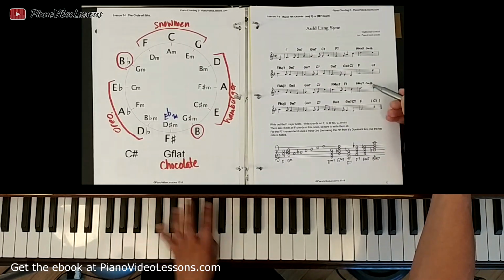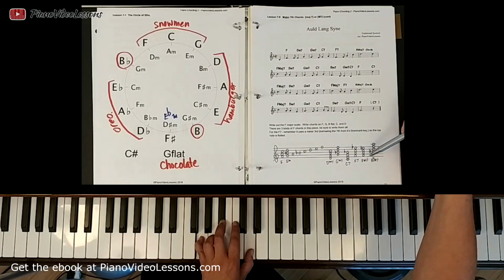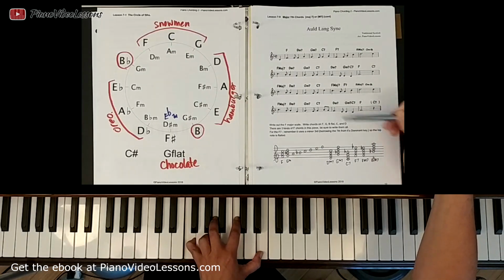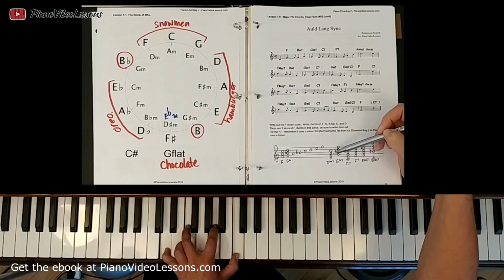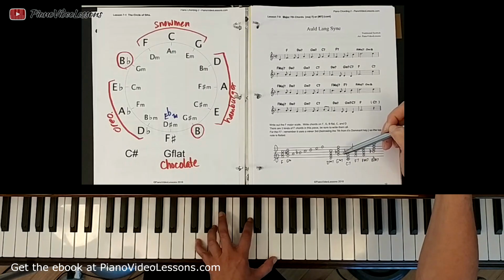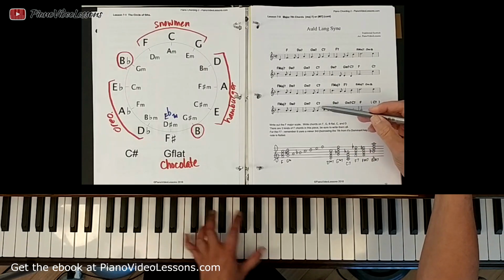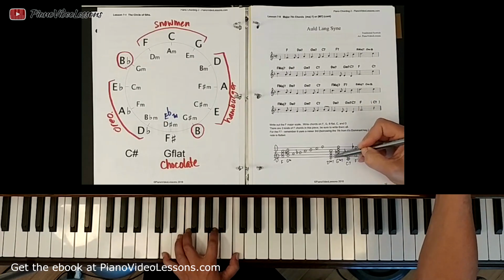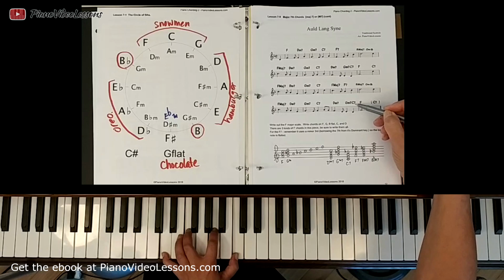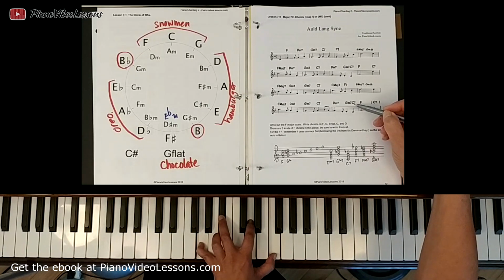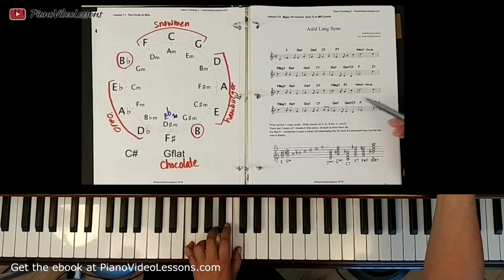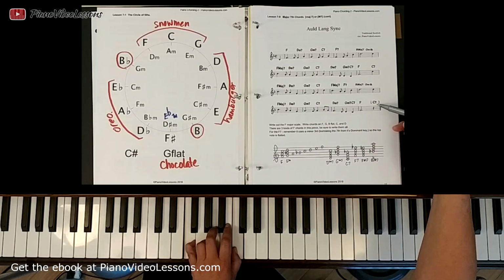Then we have another G minor, which we wrote over here. And then we have an F major 7. F major 7, there we go. D minor 7. G minor 7. C7. D minor 7. G minor 7 to C7. G minor 7 to C7. Back to F. And if we wanted to repeat it, we'll go to a C7. But we could just stop as well.